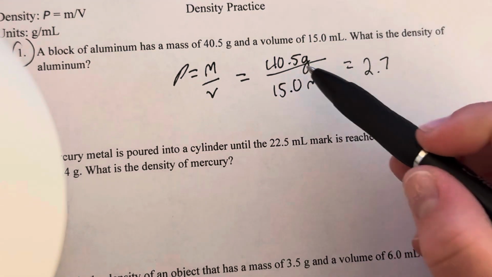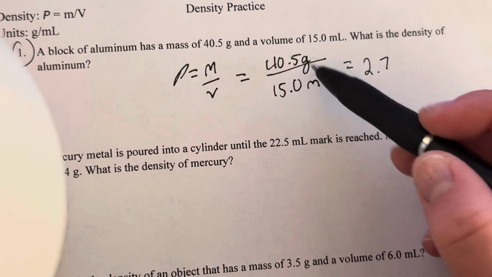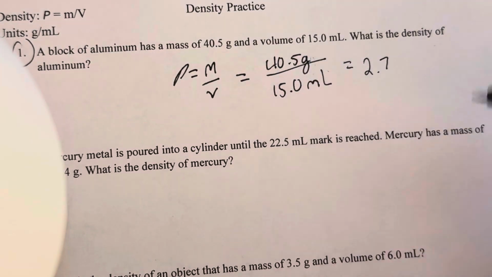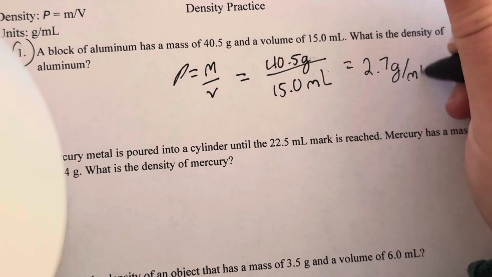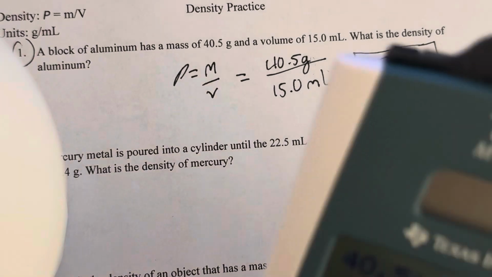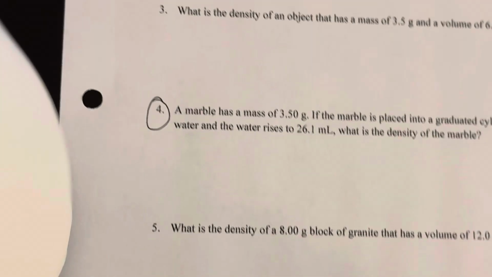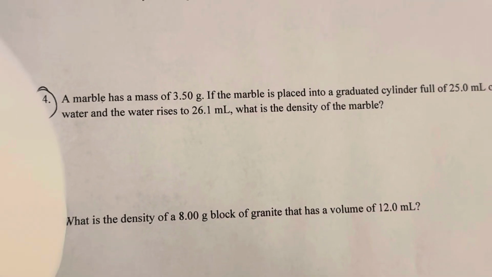Now the units here have to be grams per milliliter because we cannot cancel those units out. They don't match. So grams per milliliter. The density of aluminum is 2.7 grams per milliliter. Let's do one that's a little bit trickier. Number 4.